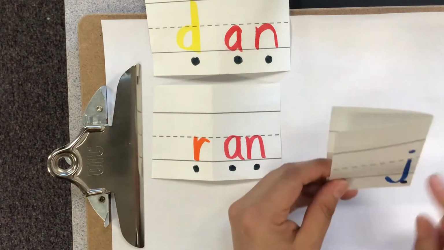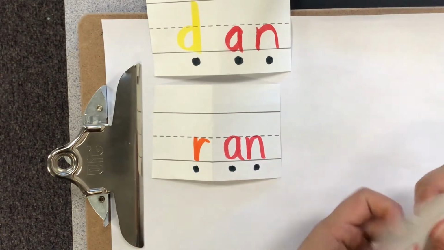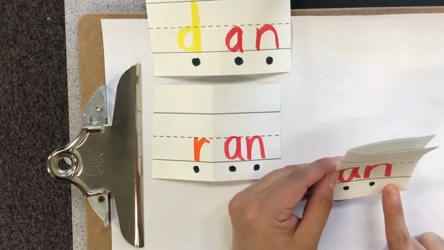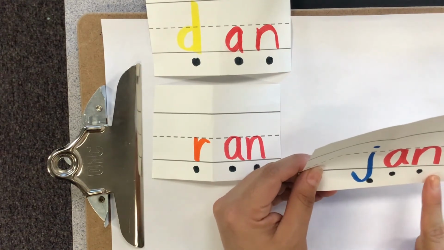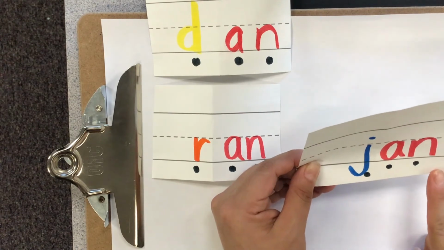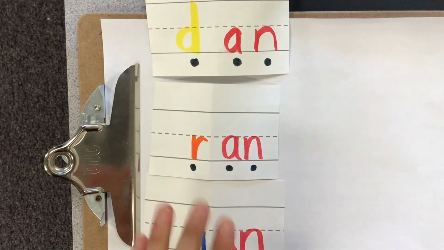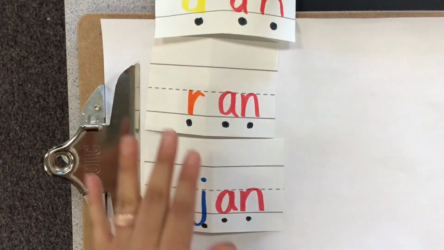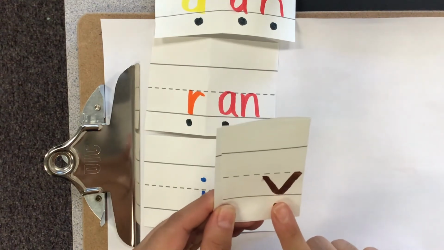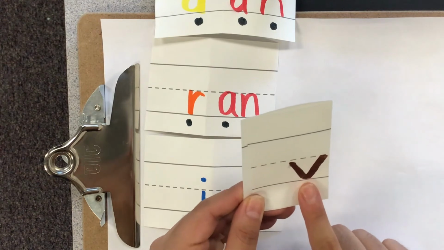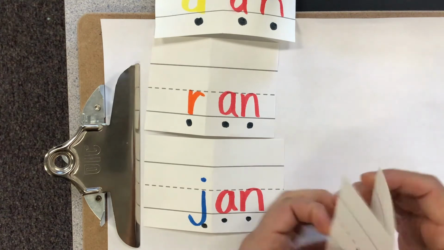Next one. Ch. This is the letter J. Ch. N. Open it up. J. N. Really fast. Jan. V. This is the letter V, and it makes the V sound. V. An.